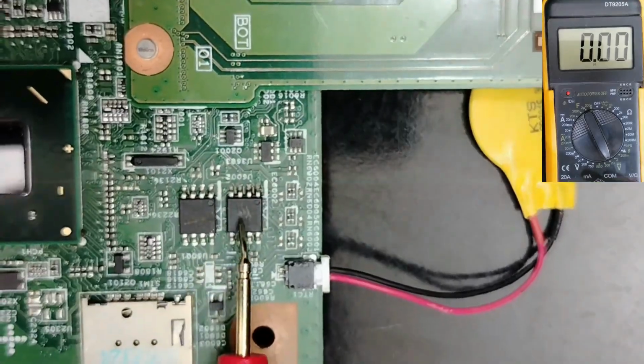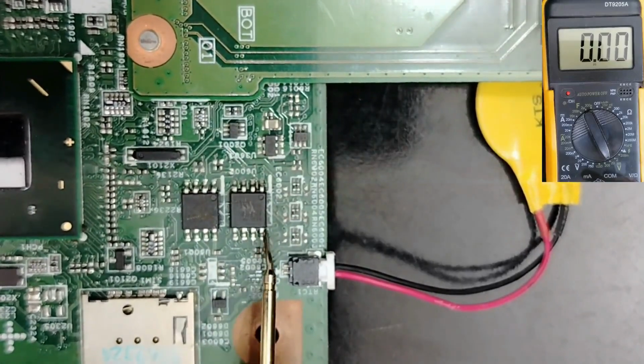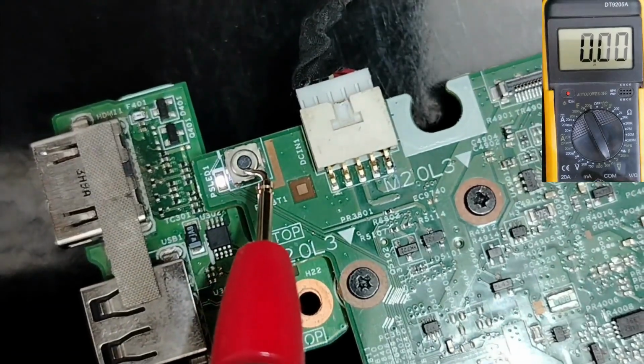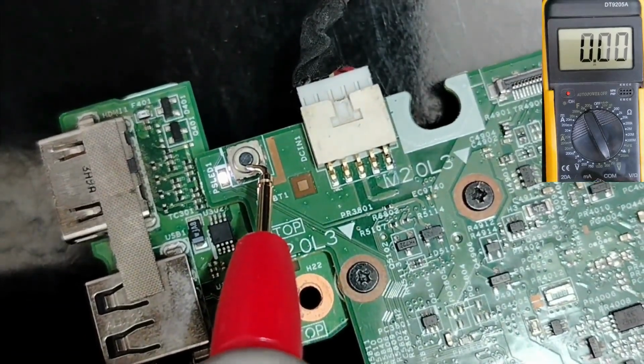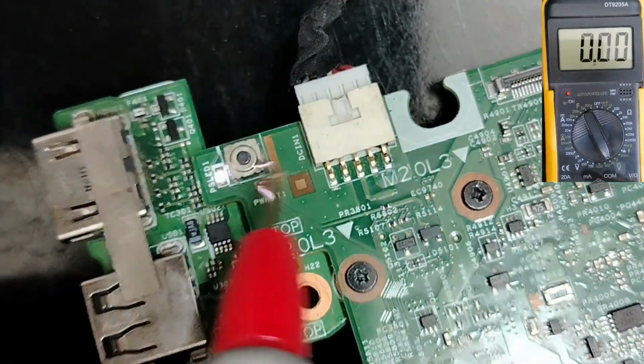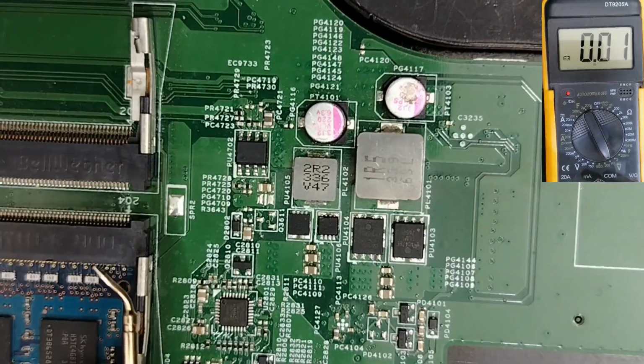After that, the BIOS, the firmware inside the BIOS, and the 3.3 volt in pin number 8. Then the power switch. After the power switch, let's begin the deep work. Now we will go deep, guys.